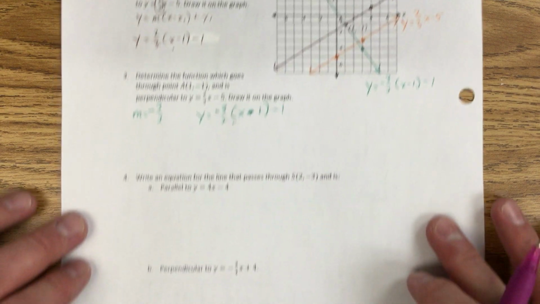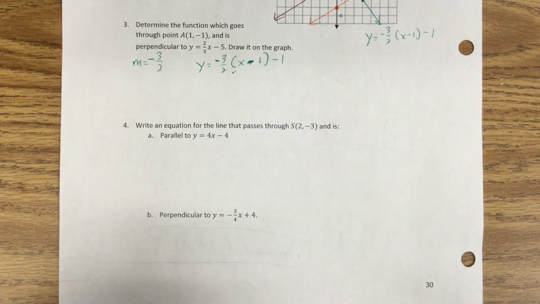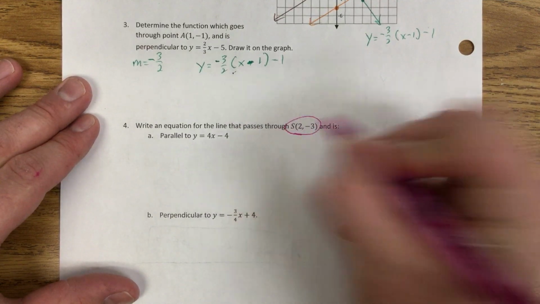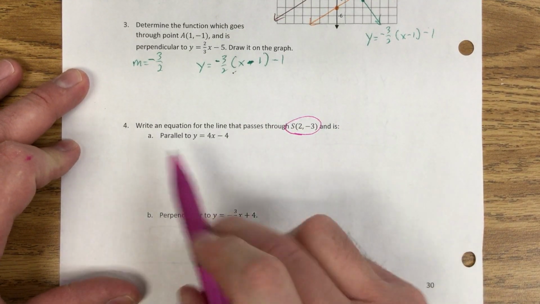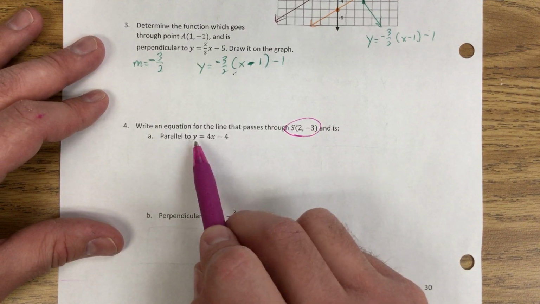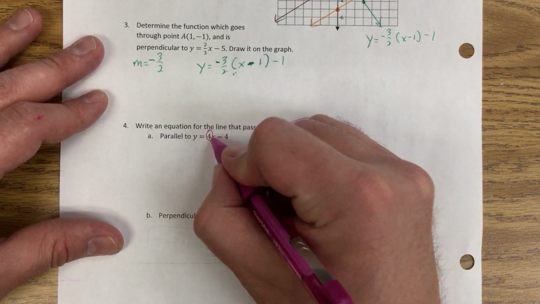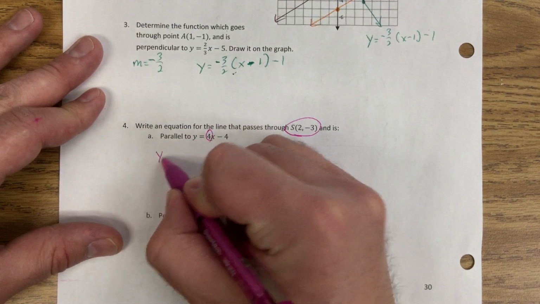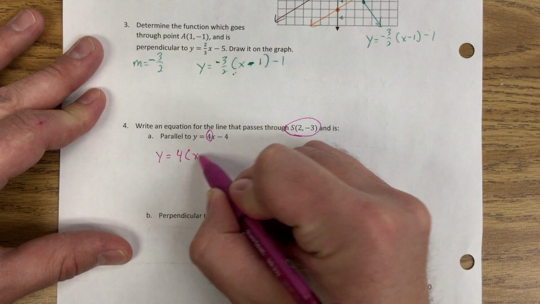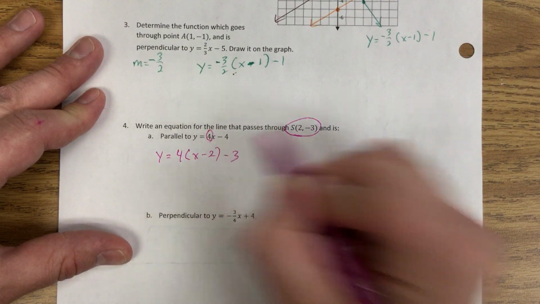We can also just do it strictly in a sense of the form. Here we're going to be given the point S, 2, negative 3. We want to write a line that is parallel to this one here, where we have our slope of 4. Y is equal to 4 x minus 2 minus 3.